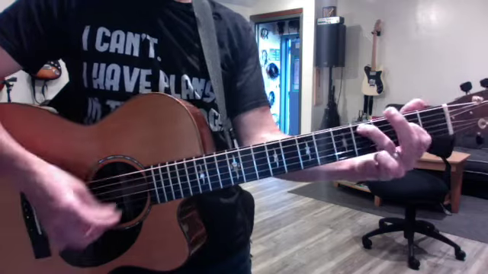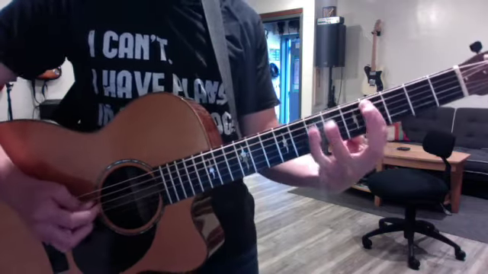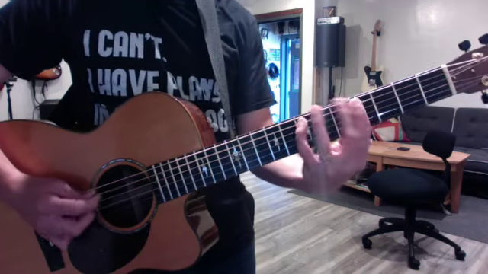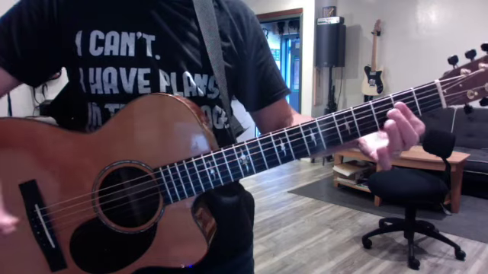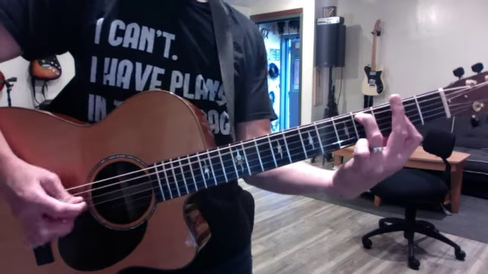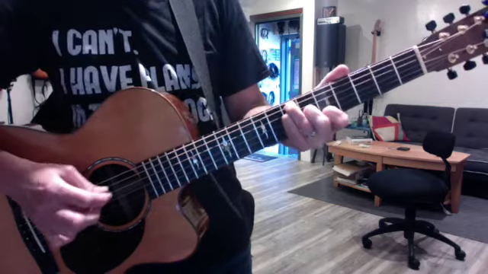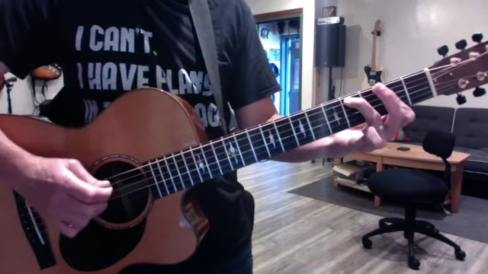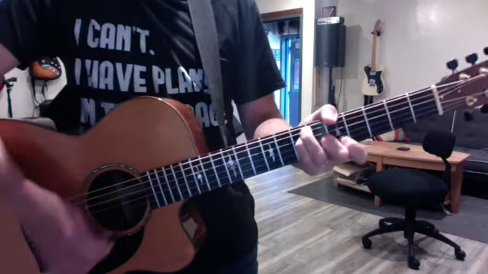Okay, then we talked about inversions. Take an A triad, A, C sharp, E. Then we do the root position, A. First inversion, A over C sharp. Second inversion, A over E. Back to second inversion. First inversion. So, root position, first inversion, second inversion.